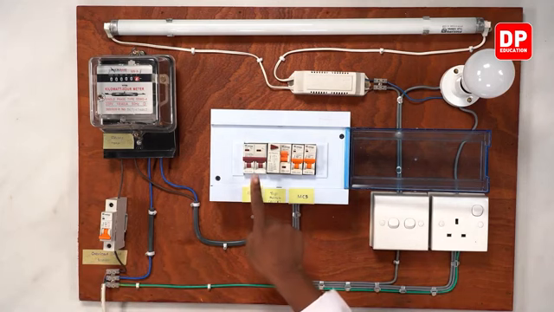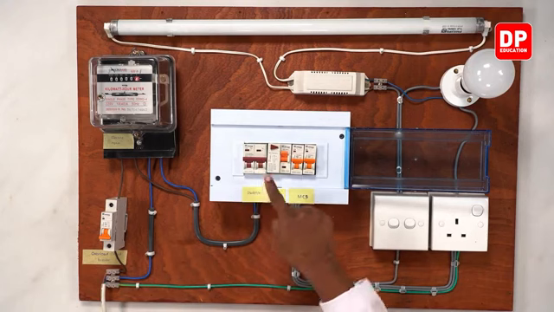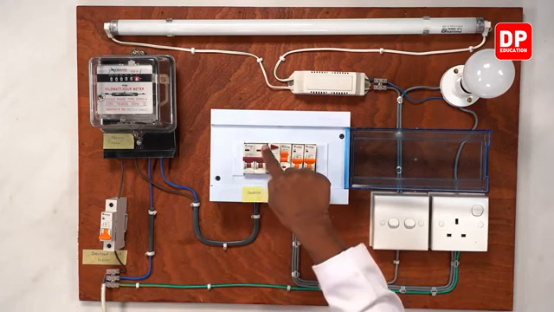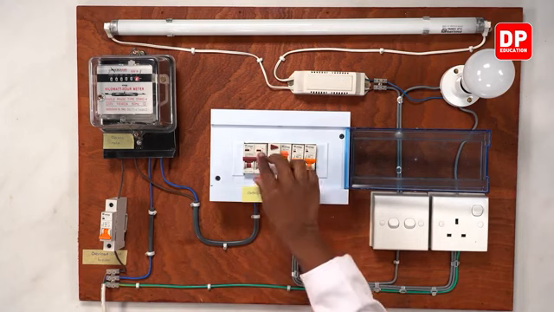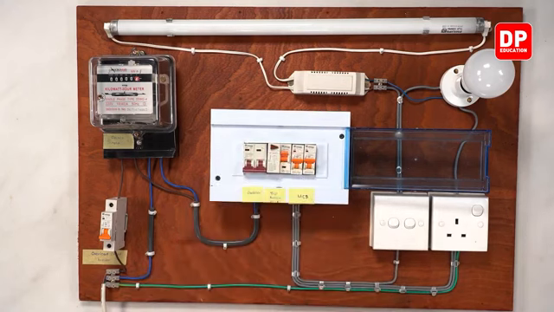But here, that is the isolator or the main switch with the main fuse. If there is a current flow more than 30 amperes, this will get turned off. Now here you can also see that the lever is turned upwards, that is in the on position. If we bring the lever down, that is the off position. So you can turn it on and off manually also. By turning off the isolator, we can cut the power supply to the household circuit.